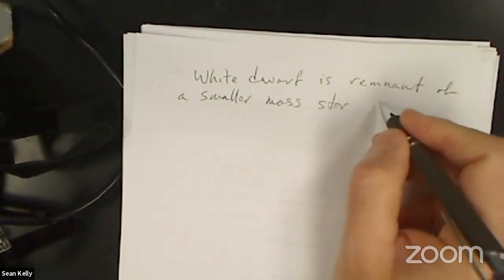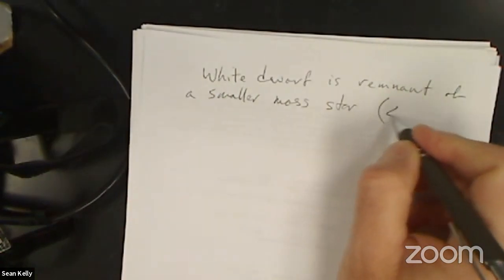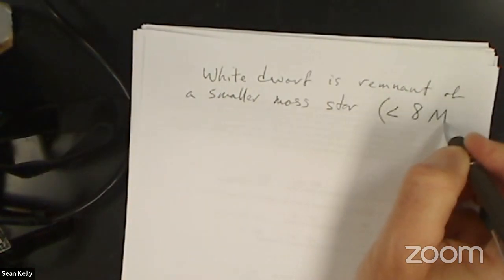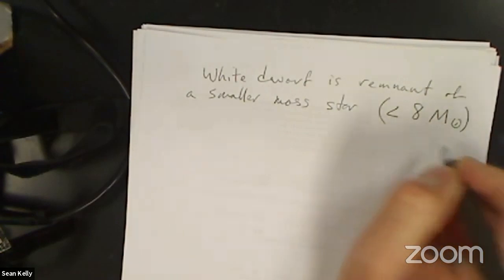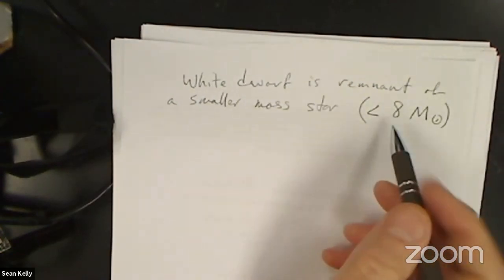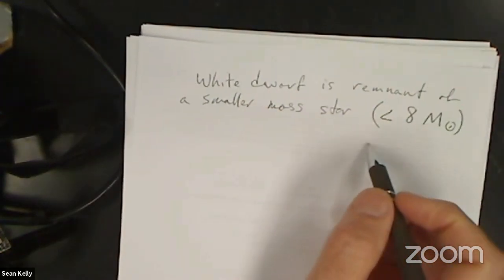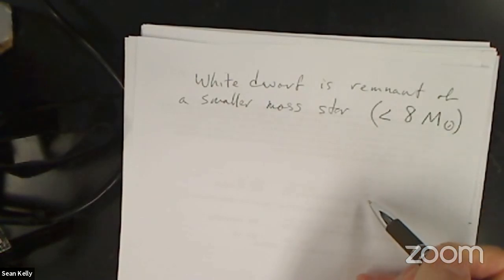So what was the original mass of the star? It turns out less than 8 solar masses. That's something that you should kind of know, and I'll tell you more about that later. Okay, so less than 8 solar masses.